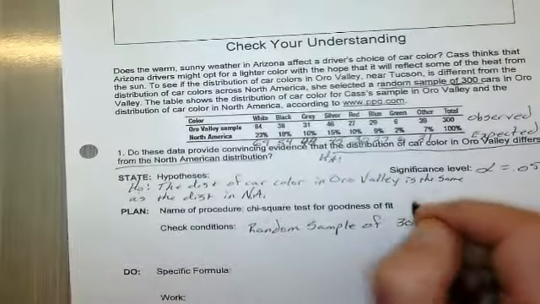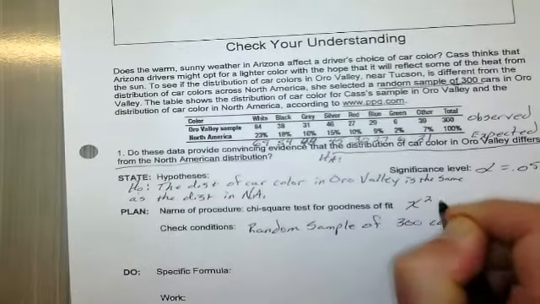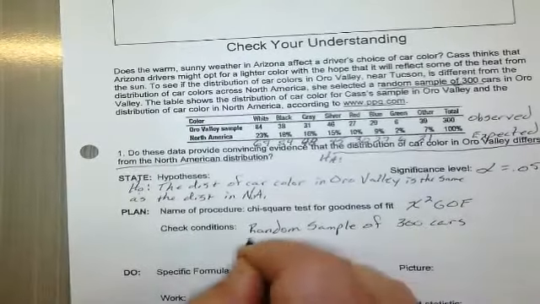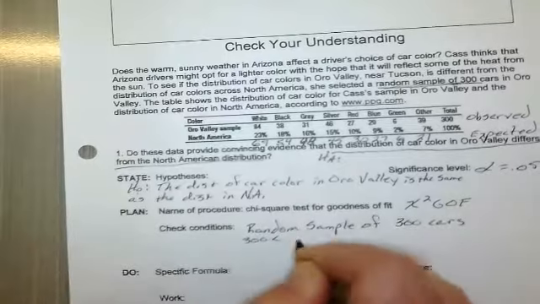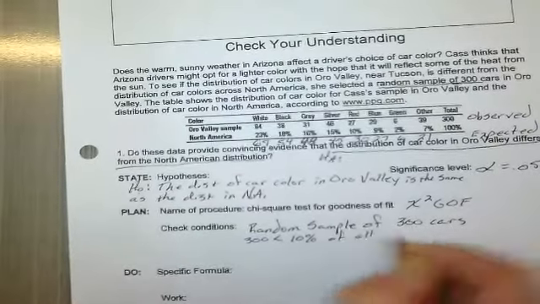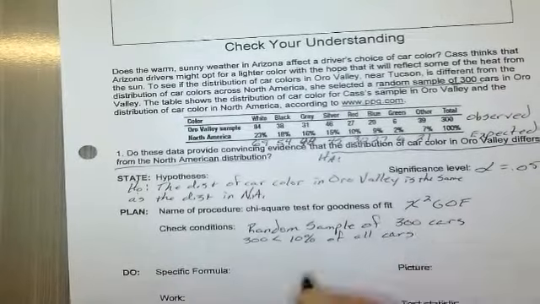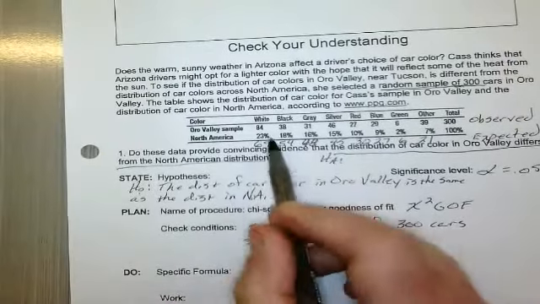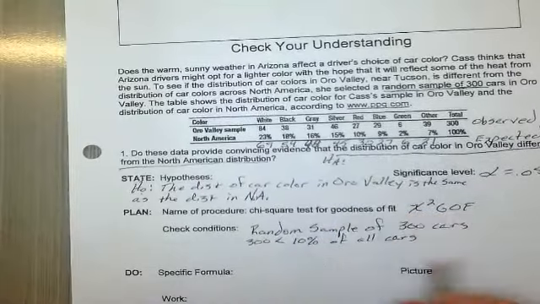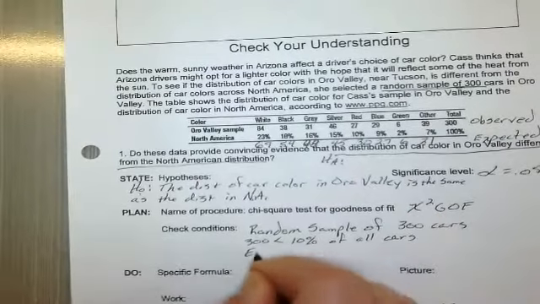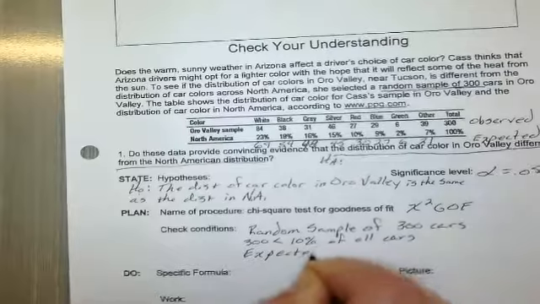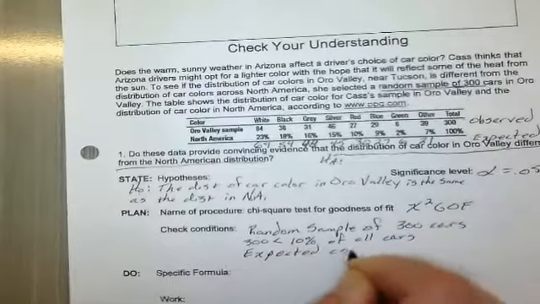The name of the procedure is a chi-squared goodness of fit, and I'm going to abbreviate this every single time I can. And we know that 300 is less than 10% of all cars. And our expected counts, 69, 54, 48, 45, 30, 27, 6, and 21, all the expected counts are greater than or equal to 5.